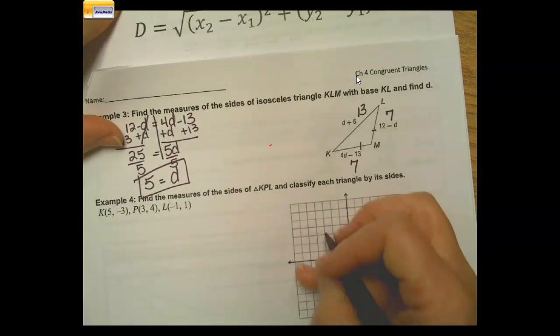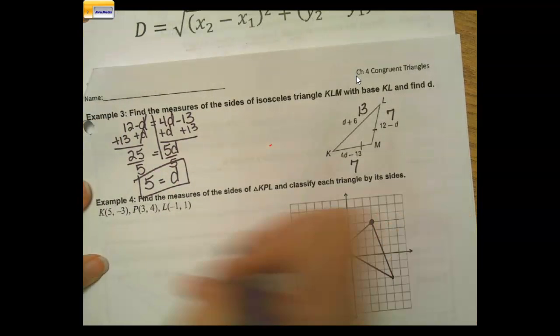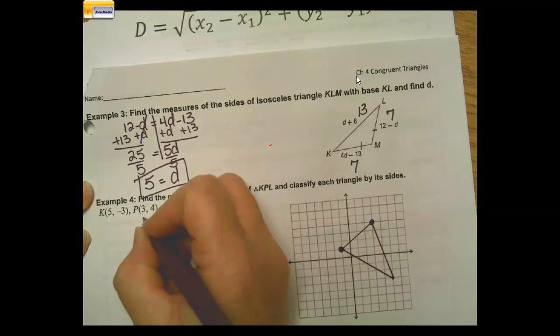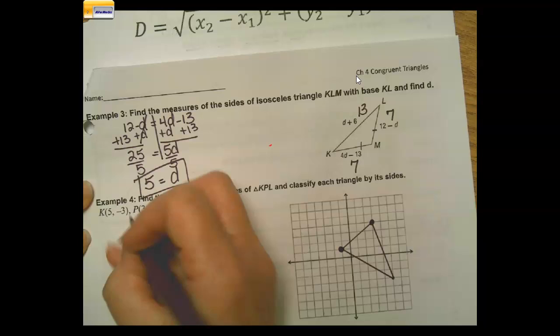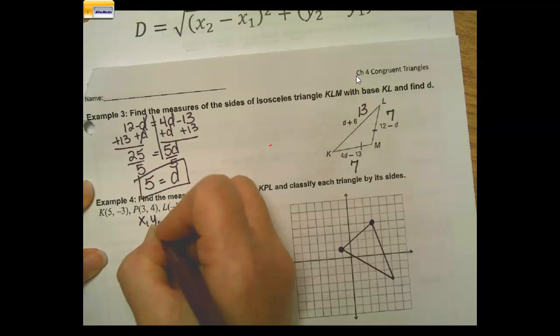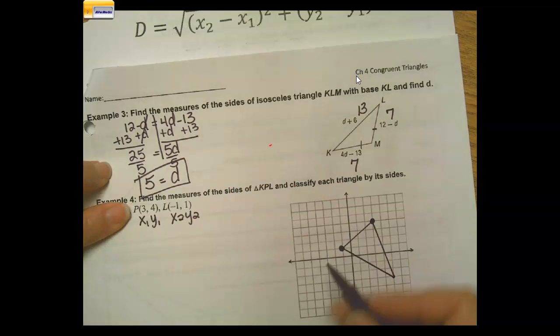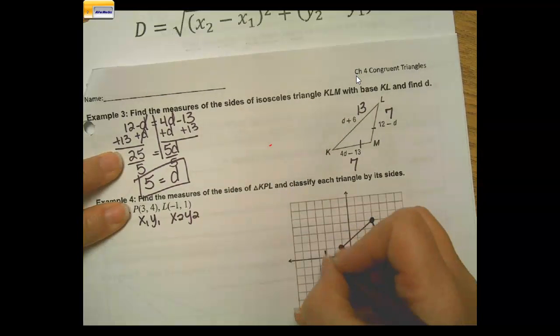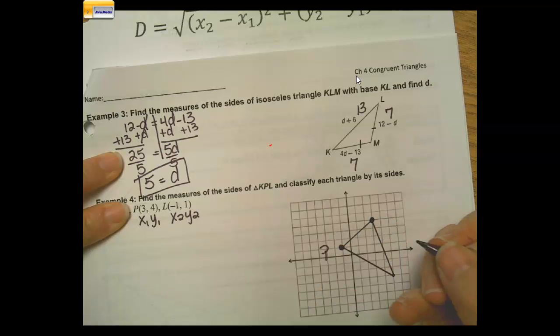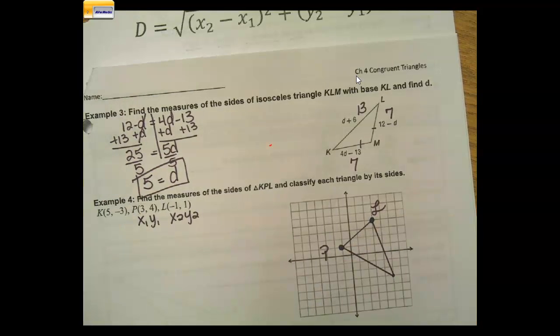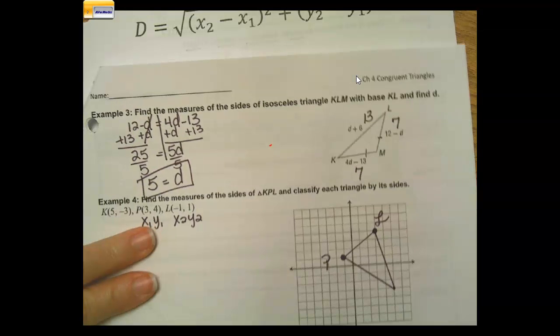Okay? And it might be good to label those. So, for example, x1, x2, that kind of thing here. I'll just do it. x1, y1, x2, y2. And then do this side, P to L. And find it. But I'm not going to do that because you know I'm not a big fan.